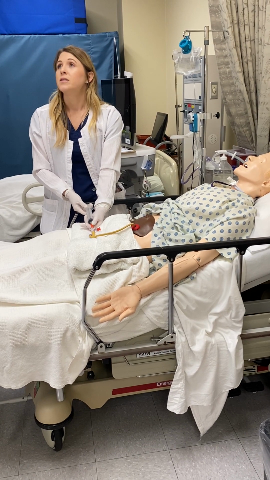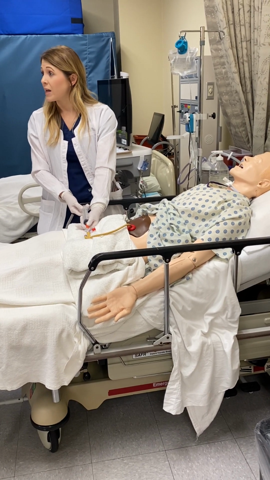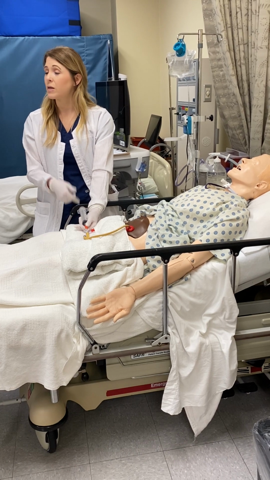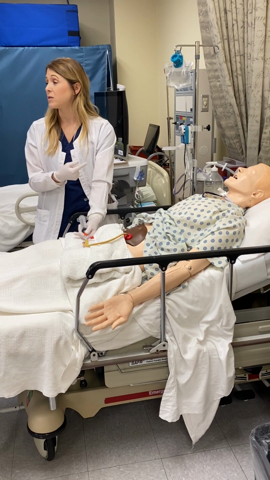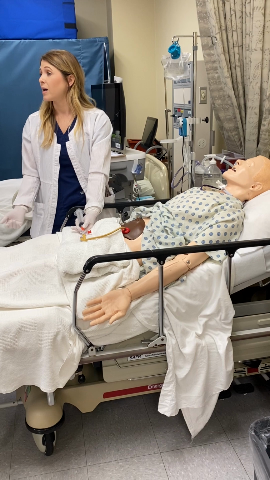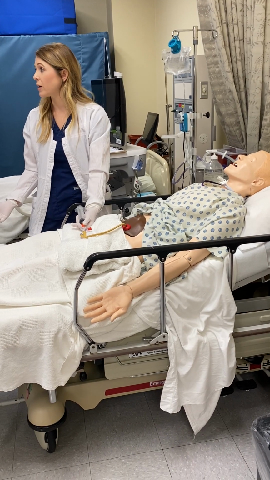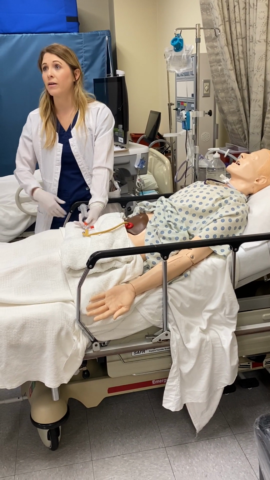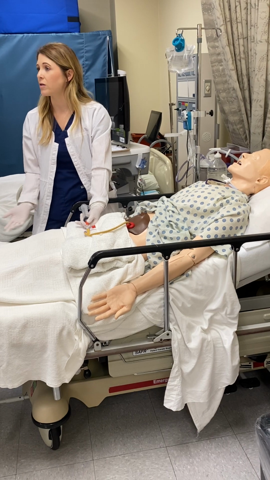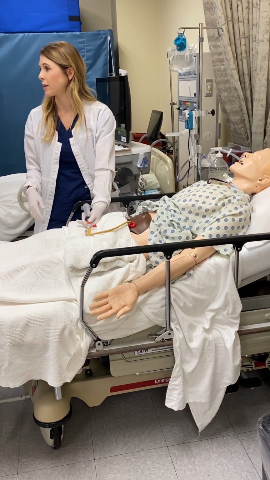If they have double their hourly rate of feeding still as residual. So he's set at 50 mLs an hour. So if I get 100, I'm gonna call the doctor and just see what he wants me to do. Some facilities are like, if you don't get to 500, then we'll stop feedings or something like that.